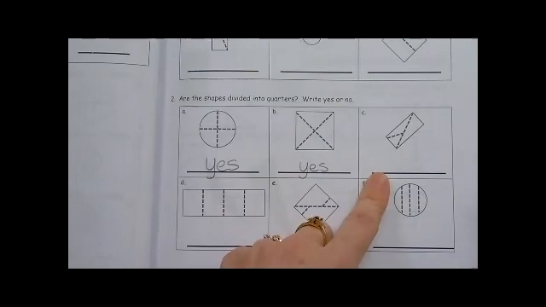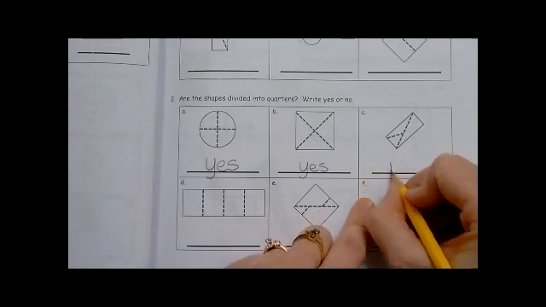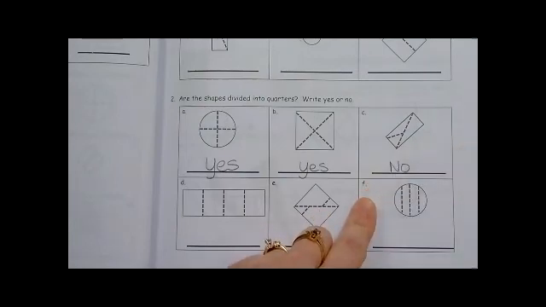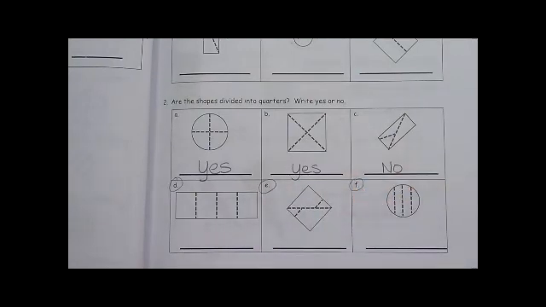How about C? Was this divided into quarters? No, I only see 3 parts, huh? So automatically I know it's not into quarters, okay? And of course, not all of the parts are the same size. Class, please complete D, E, and F on your own. Go ahead and pause the video now.